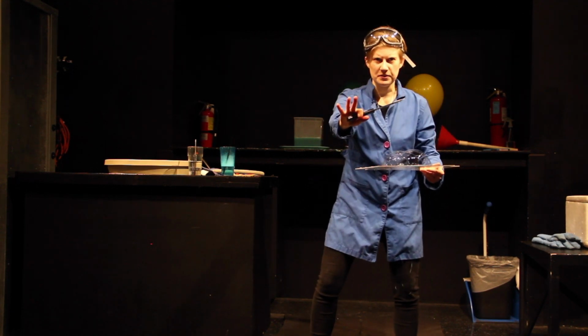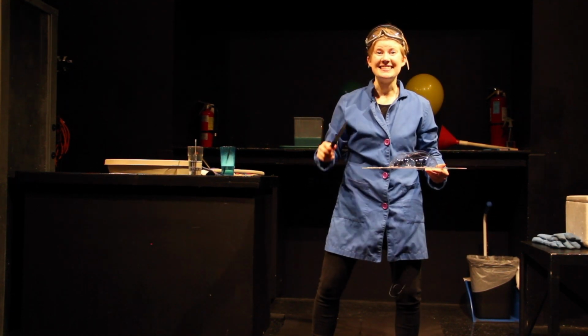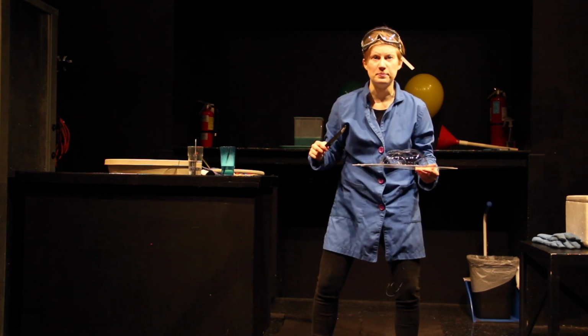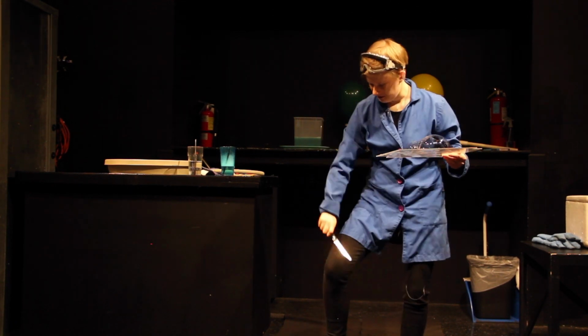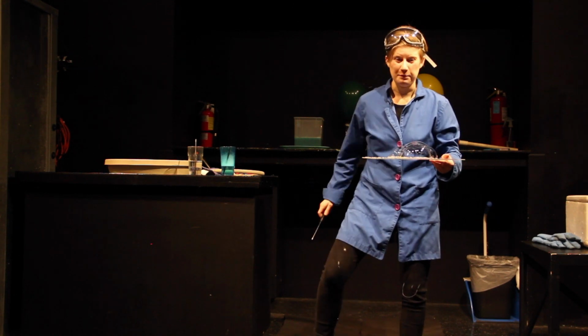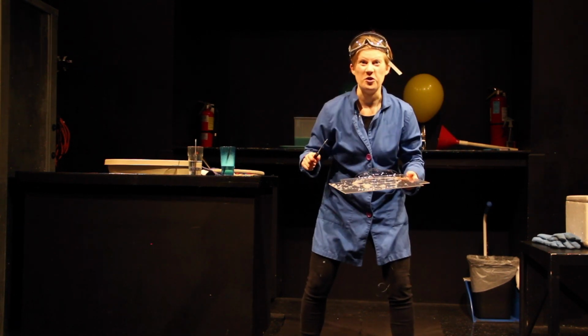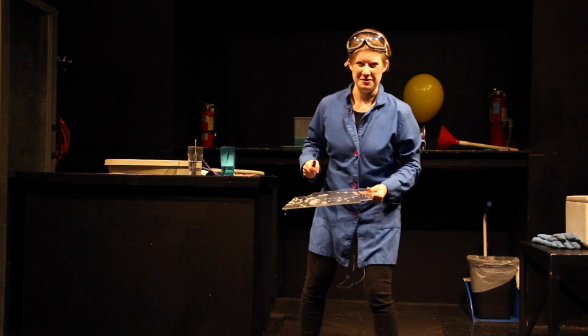Now this tells us something very interesting. It tells us that it isn't sharpness that pops bubbles. Otherwise, that would work. It is in fact dryness that pops bubbles. Also force. Force also pops bubbles.